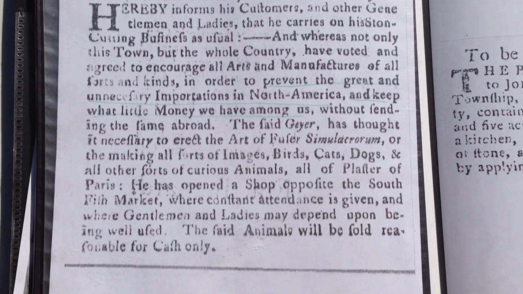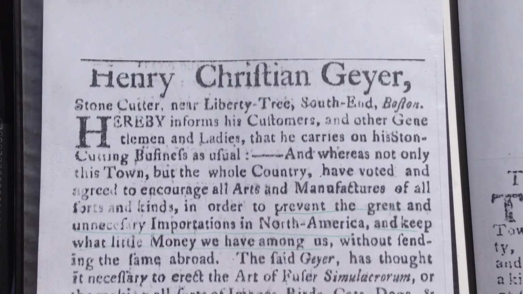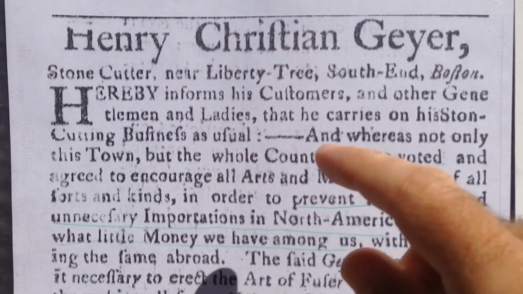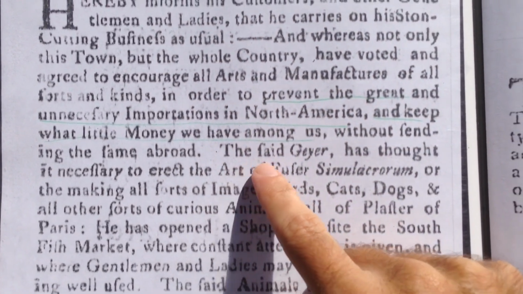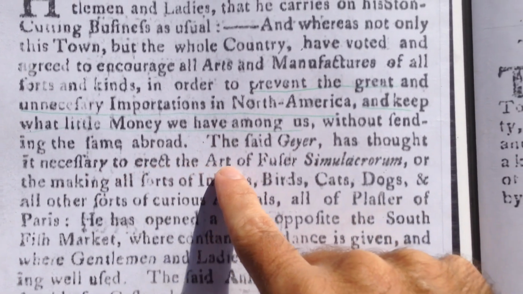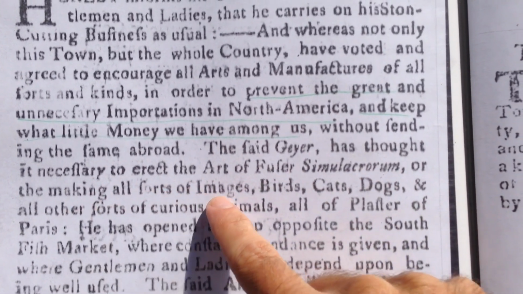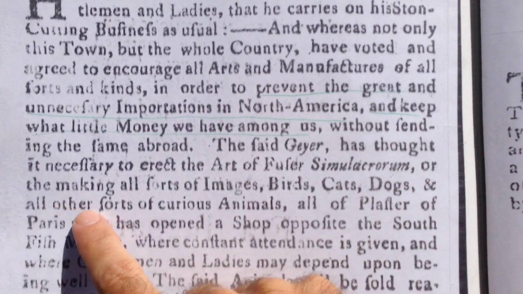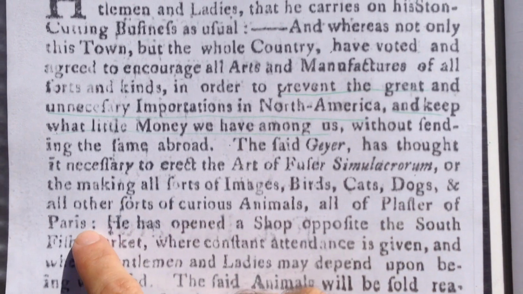So here's an advertisement from 1768, the Boston Postboy newspaper, by stonecutter Henry Christian Geyer. So I won't read all of this, but what's of interest for this video is that the said Geyer has thought it necessary to erect the art of fusor simulacrorum, or the making of all sorts of images, birds, cats, dogs, etc., and all sorts of curious animals, all of plaster of Paris.